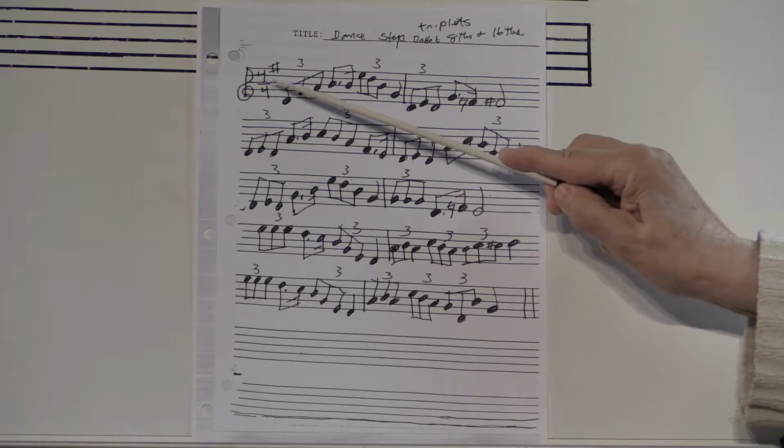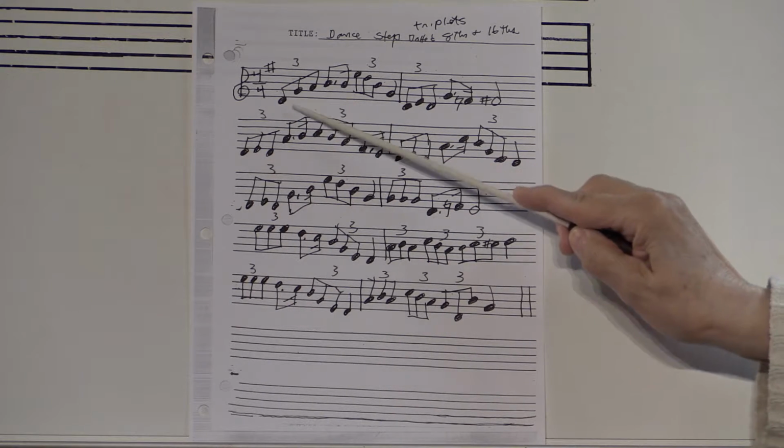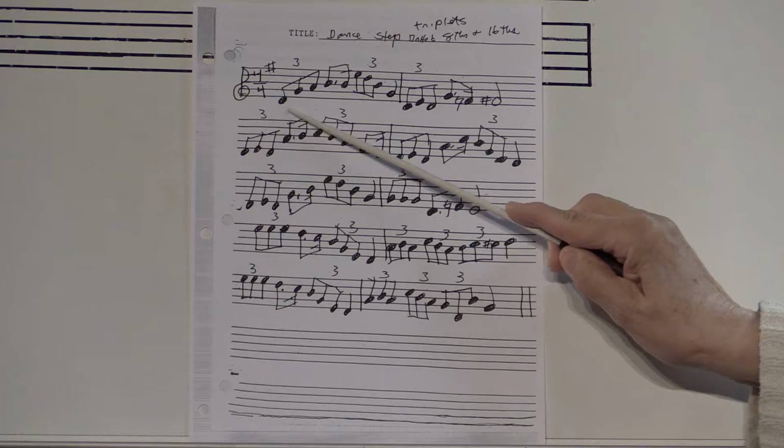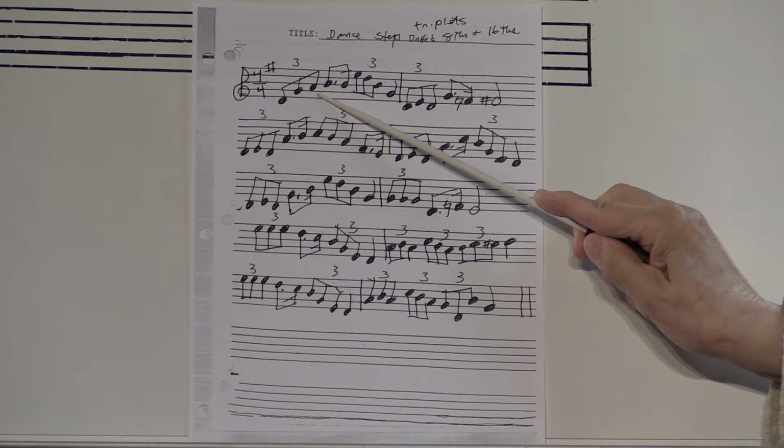So if I'm going to work this out with you, this is going to be one beat. It's in 4/4 time. That means 4 beats to a measure, and a quarter note gets 1 beat. Well, the triplet is like a quarter note. You have 3 notes, but it's equivalent to 1 beat. You fit the 3 notes in 1 beat.